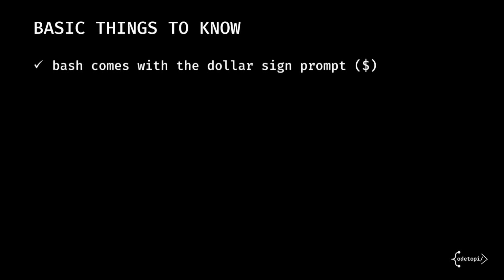Okay guys, so now before we move straight to using our gitbash terminal, let's first of all have a look at some basic things to know. Now, gitbash is a command line interface terminal that comes with bash, and bash also comes with the $ sign prompt. Now, a prompt is a sequence of characters or a character which indicates that your terminal is ready for your next input. So anytime you see this $ sign in your terminal, it means your terminal is ready for your next command or your next input.